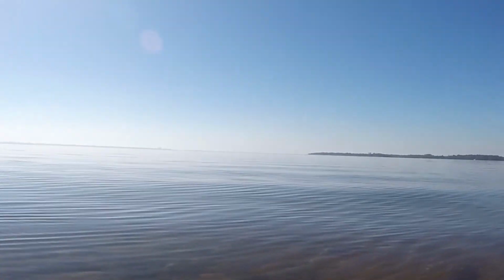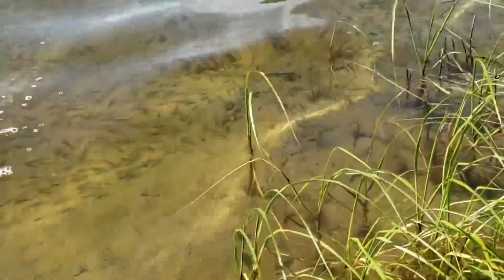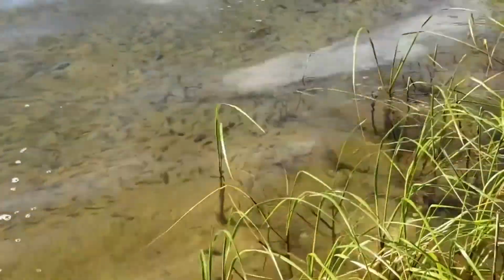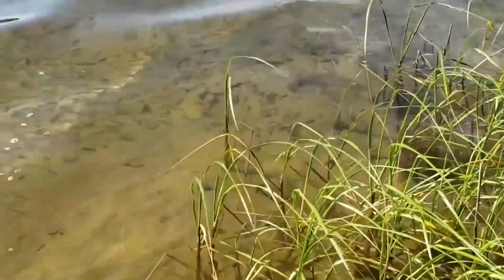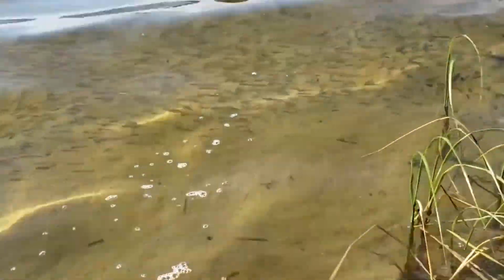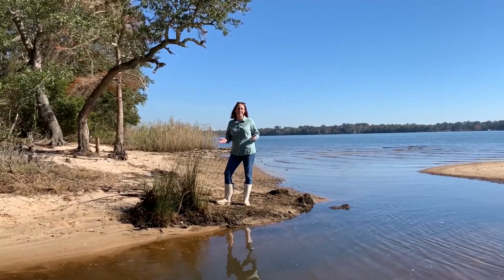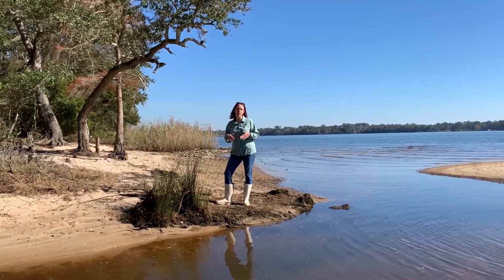The loss of shoreline through erosion also means the loss of vegetation like smooth cordgrass that serves as an important habitat for many animals. Without this habitat, many of these animals would be unable to survive. All of these examples are problems caused by erosion.